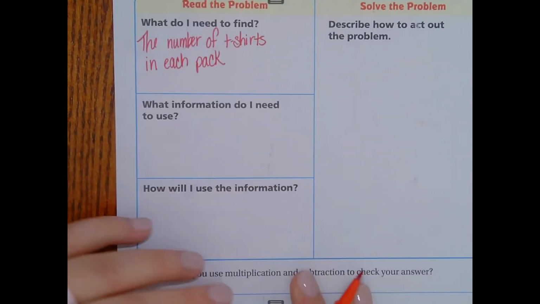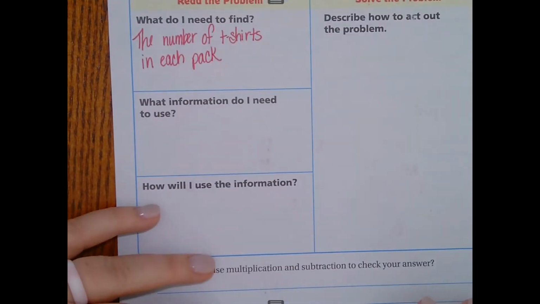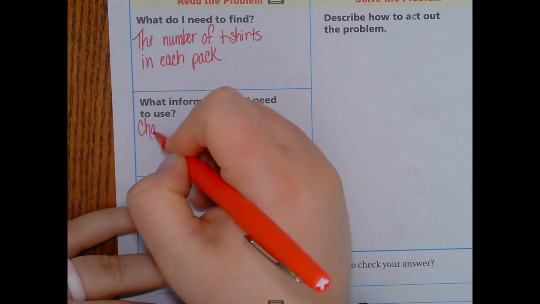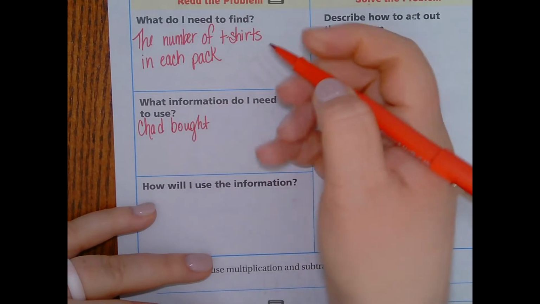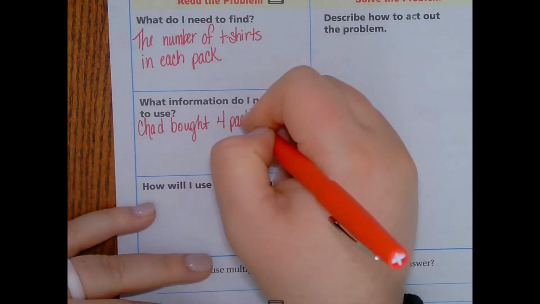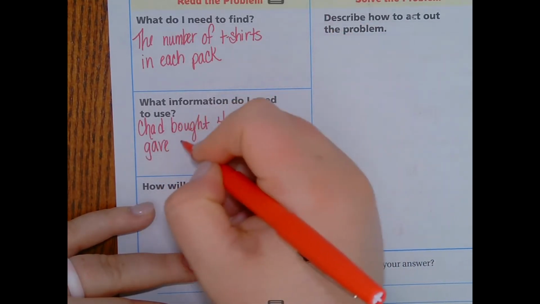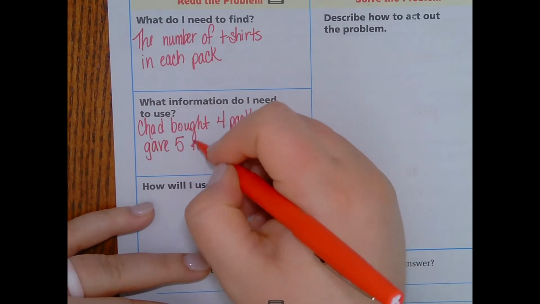If you need more time to write, you just pause the video. What information do I need to use? Well, I need to use the information they gave me, which is that Chad bought 4 packs of t-shirts, gave 5 to his, well, I shouldn't say 5.